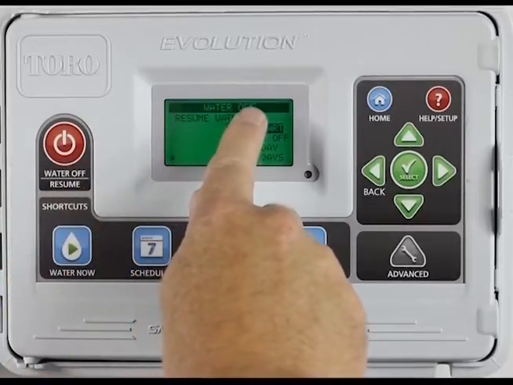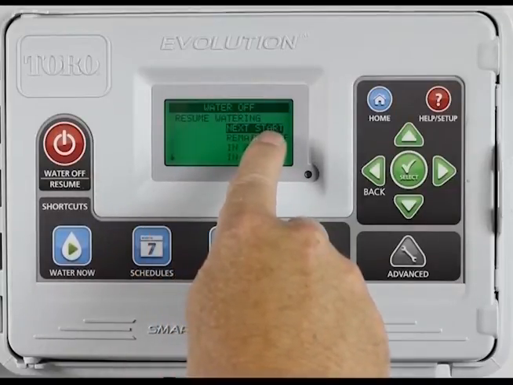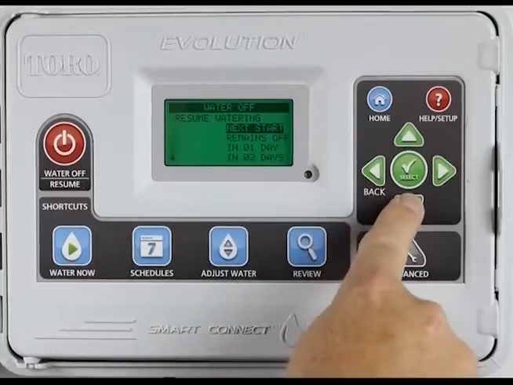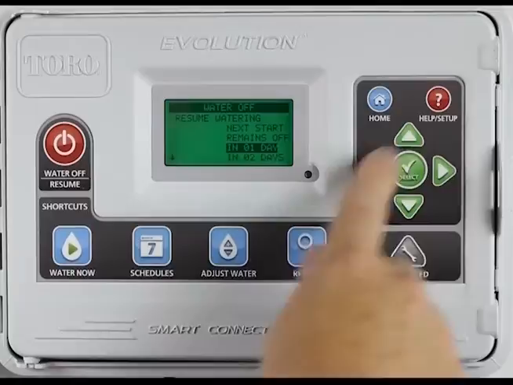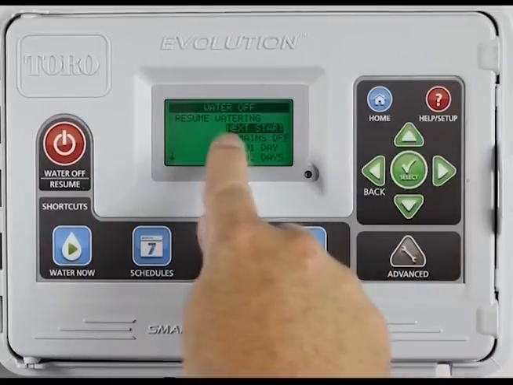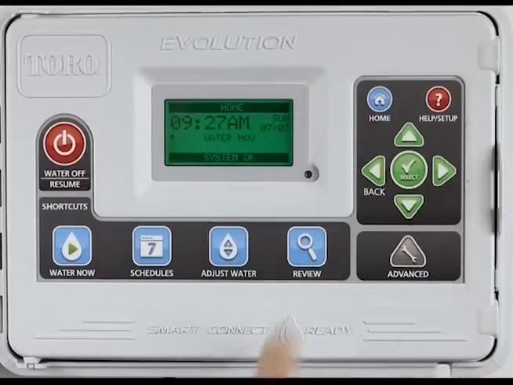Water off, see it's highlighted here. Resume watering when? During the next start, arrow down to remain off, come down to in 1 day. No, we want to come back to the normal schedule, which will be the next start, and I'll hit select.